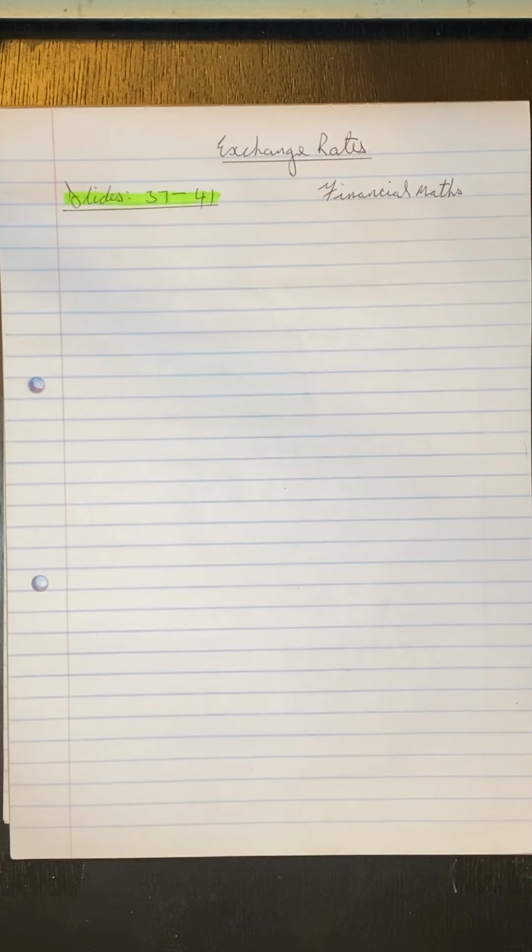Okay, so if we look at example 1, example 1 is saying a South African tourist wants to purchase 1,500 US dollars. Okay, determine the price in rands if the exchange rate is given as so.